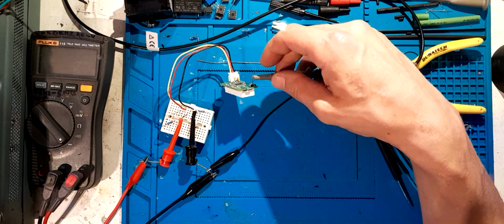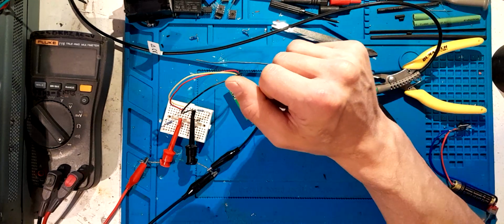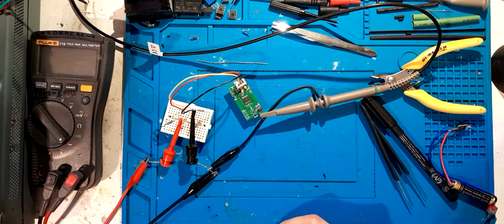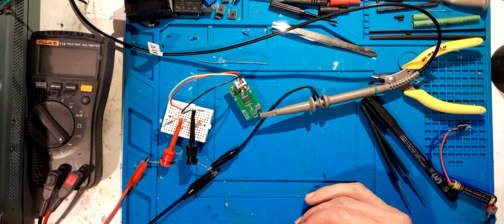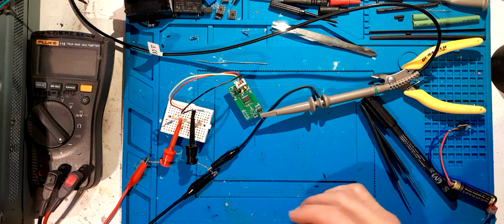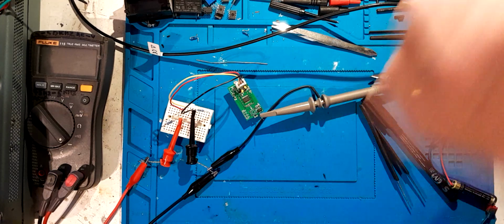What I mean by non-linearity is, I don't know if you recall in previous videos, it was bang on accurate from 0 volts up to about 12, and then from 12 to 30 volts it would develop up to a 25-30 millivolt error.